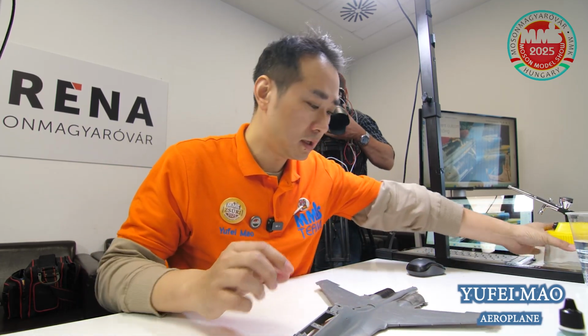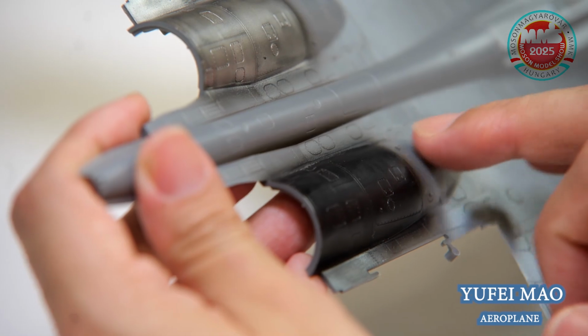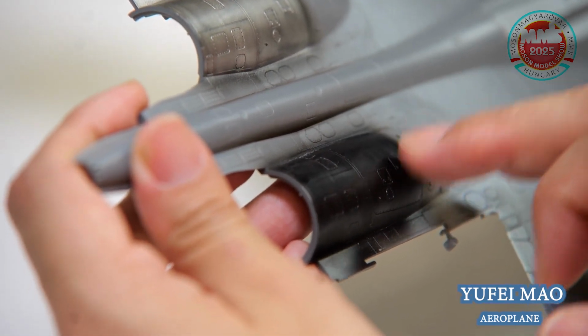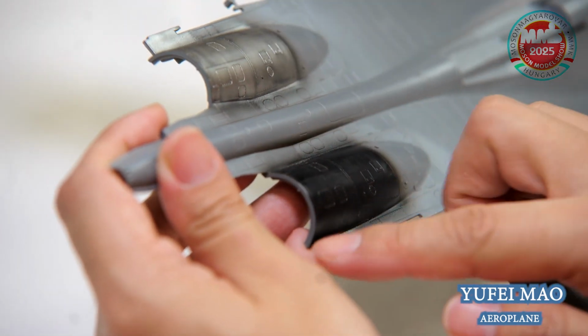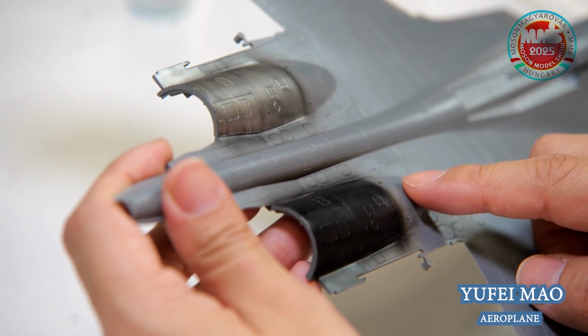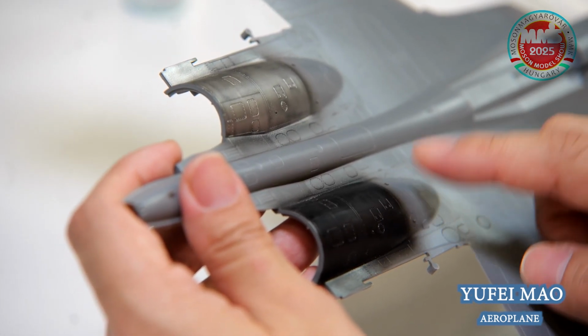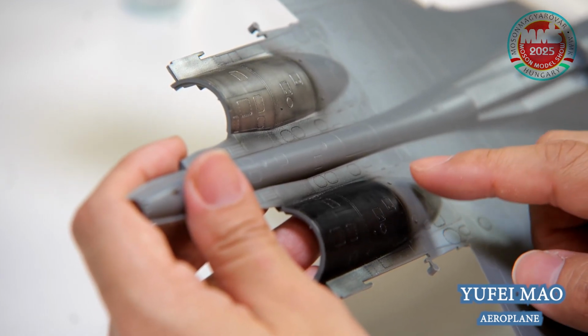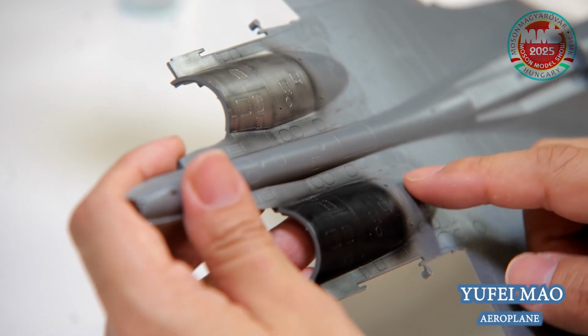As you can see, I have sprayed the black surfacer here. I think this is the glossy surface. This black surfacer is very important before you apply the metal paint on it. I think it is a must for any metal effect.